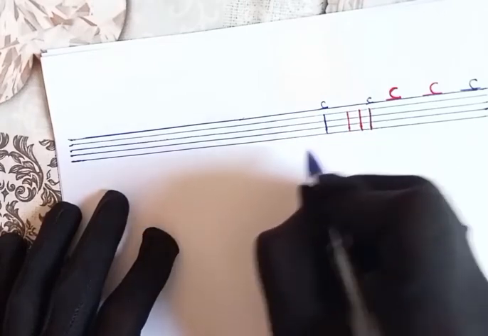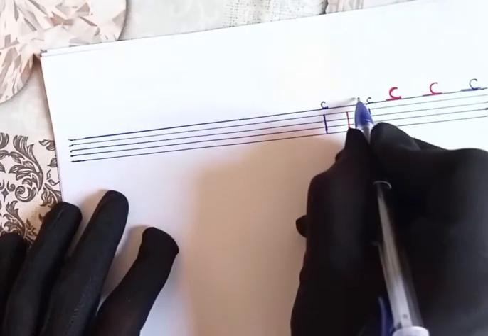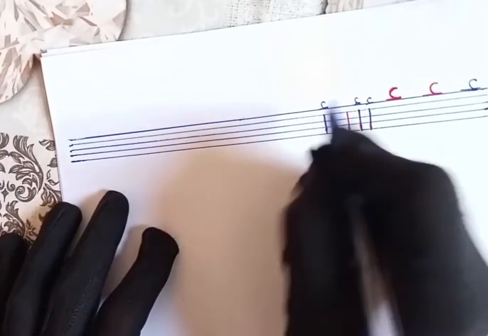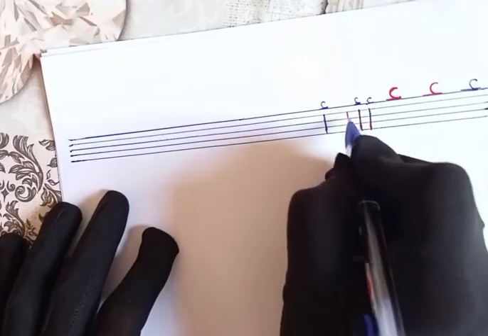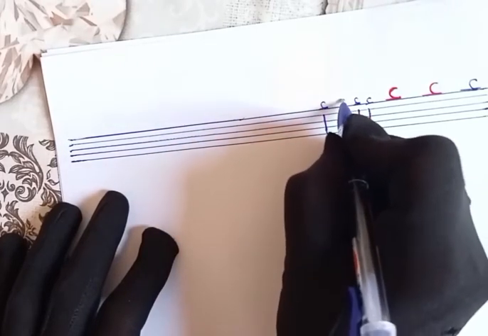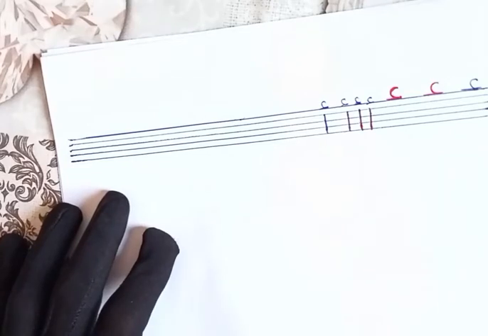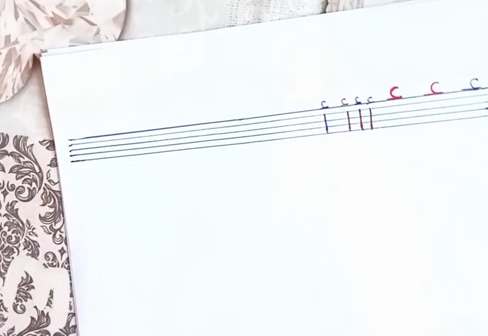ALIF. And again, ALIF. Now let us discover the different shapes of ALIF in the word.